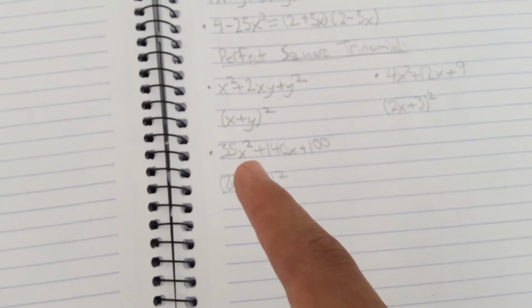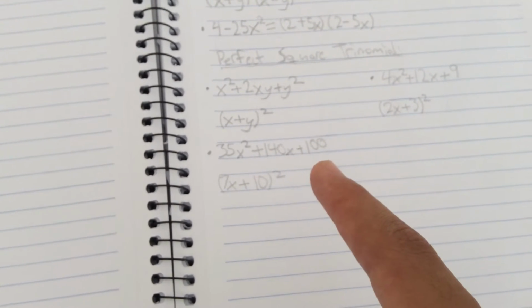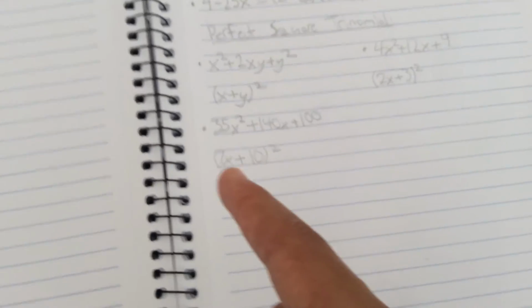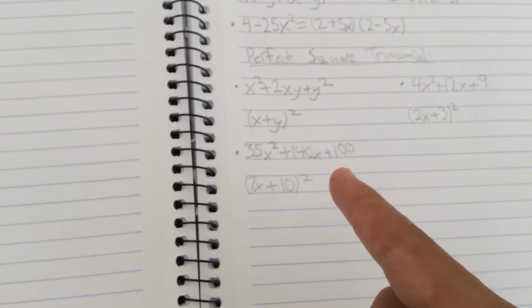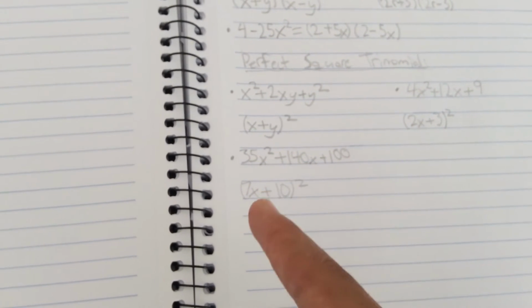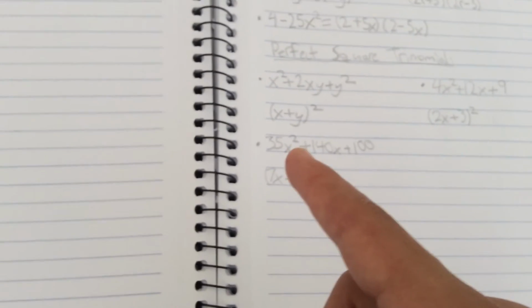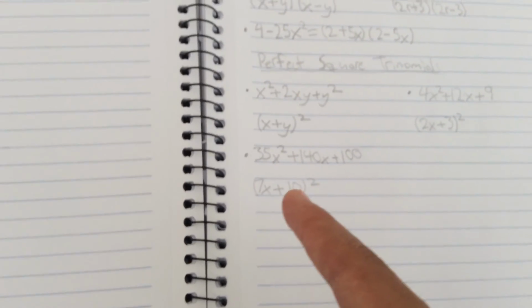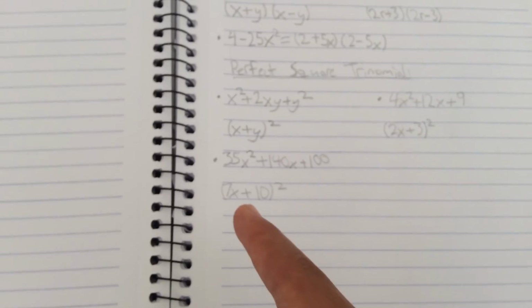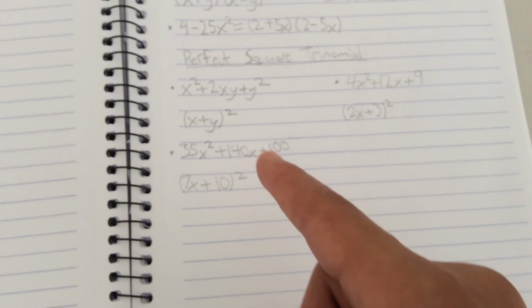So 49x squared plus 140x plus 100. Again, just get the square roots of the first one and the second one. So for 49x squared, what's the square root? 7x, plus, what's the square root of 100? 10. And then just 7x times 10 times 2, 140x.